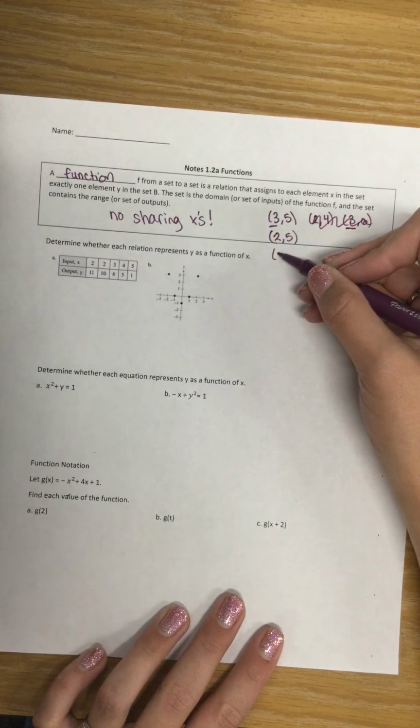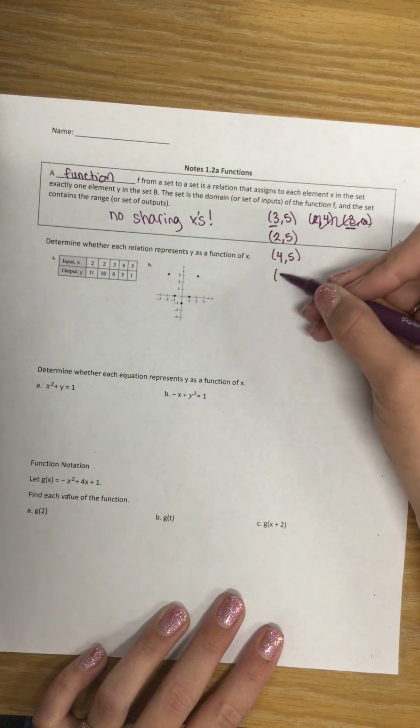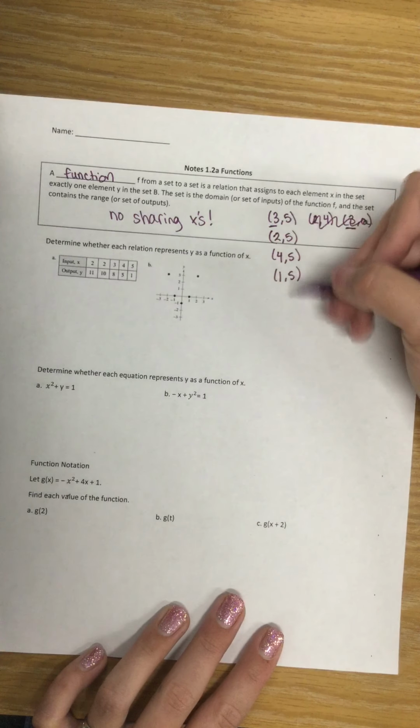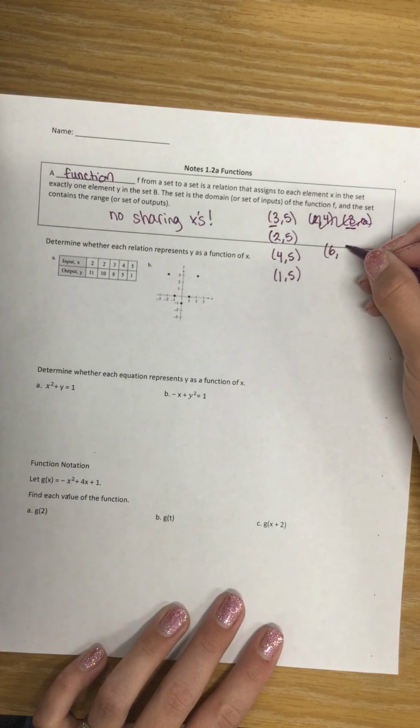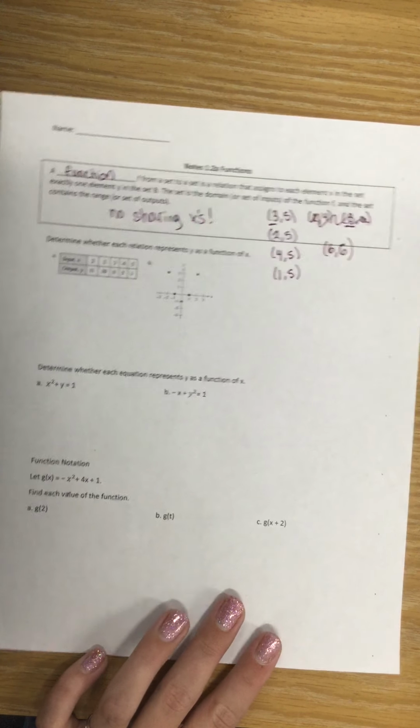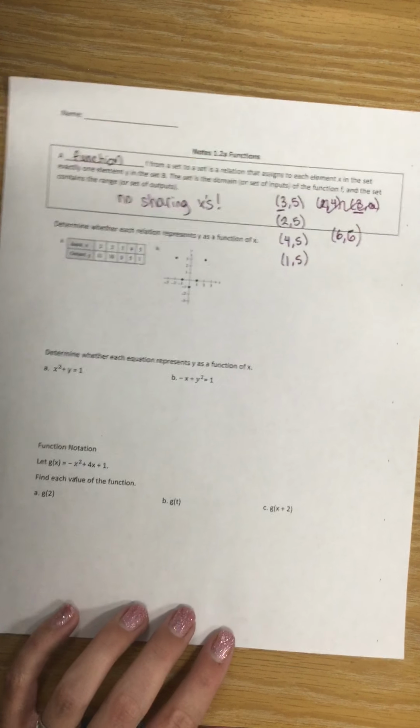If we have these guys here, 5 dates 3, 2, 4, 1. That's okay, as long as he doesn't date our ex. If we have another guy over here that's got an x of 6, then that's okay because they're not dating each other's x's.